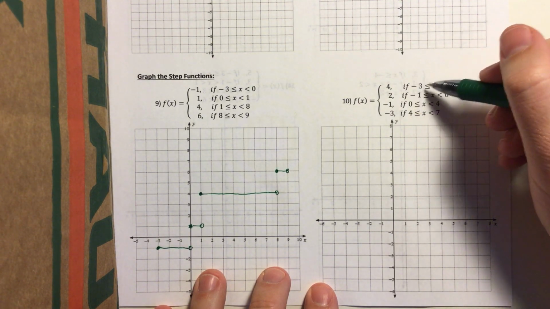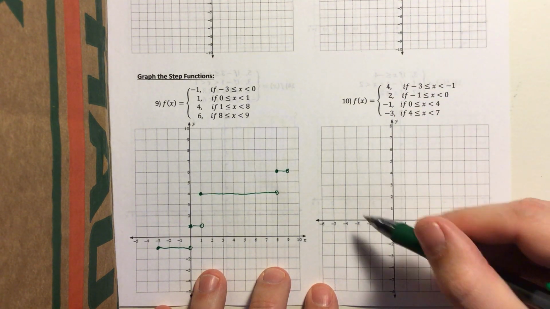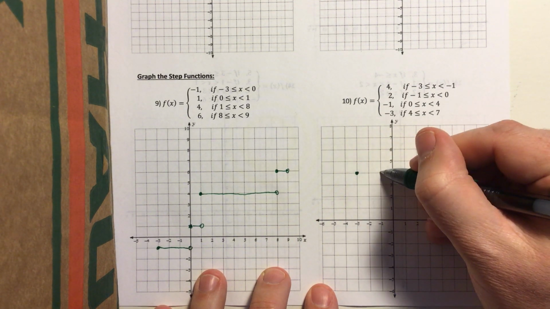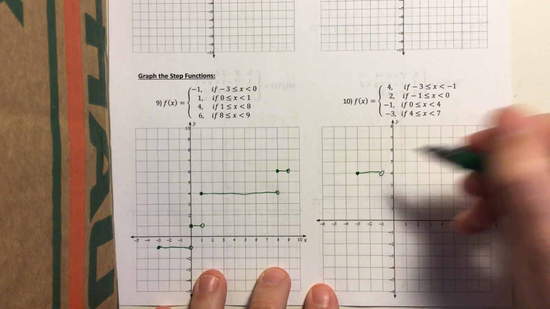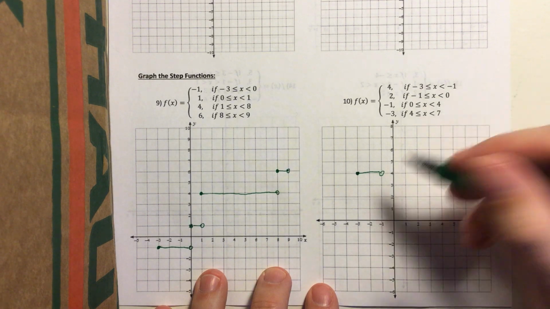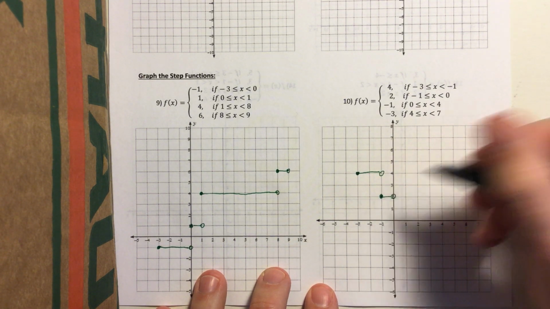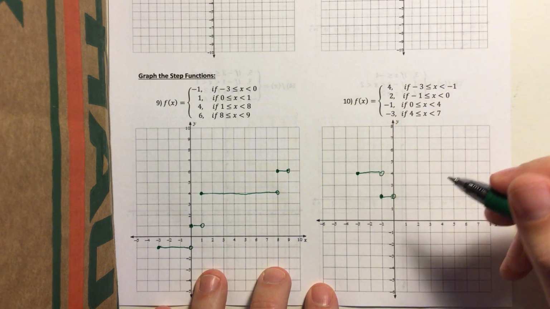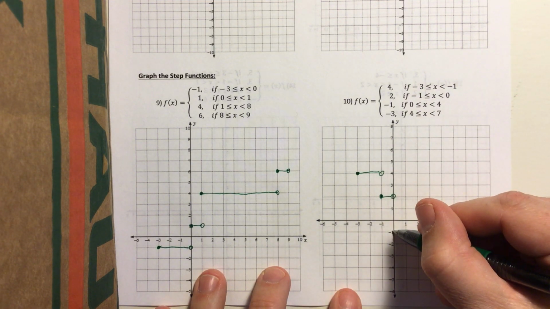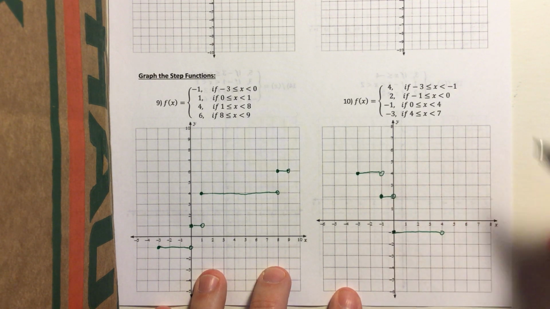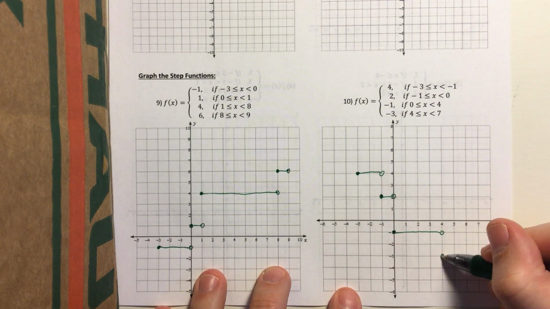All right, 10 is going to be very similar. From -3 to -1, we're going to be at the y value of 4. It'll be closed at -3. Open at -1. From -1 to 0, we're going to be at 2. 0 to 4, we're going to be at -1. So we're jumping all the way down here. It'll be closed at 0, open at 4. And then from 4 to 7, we'll be at -3.